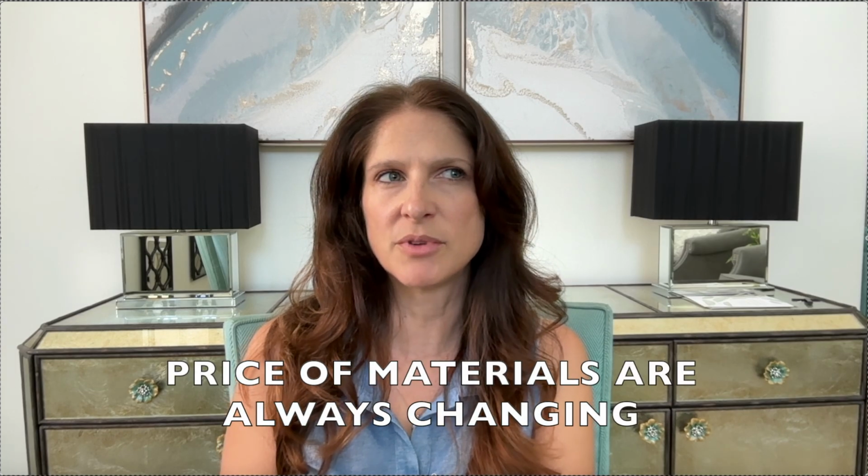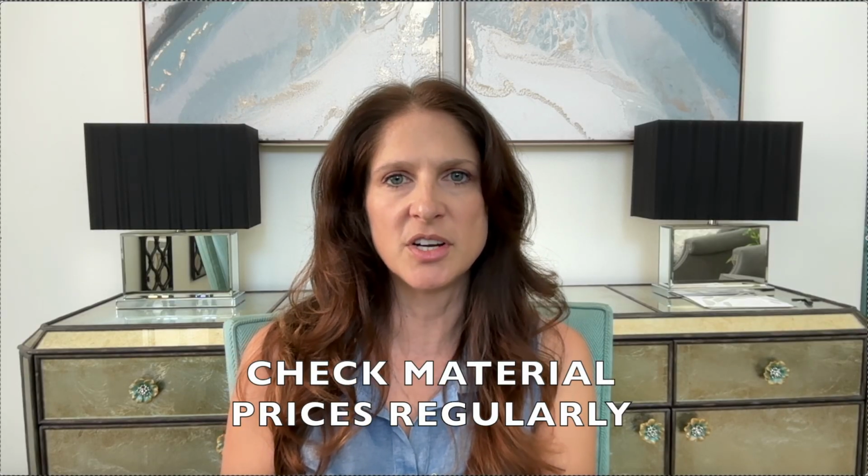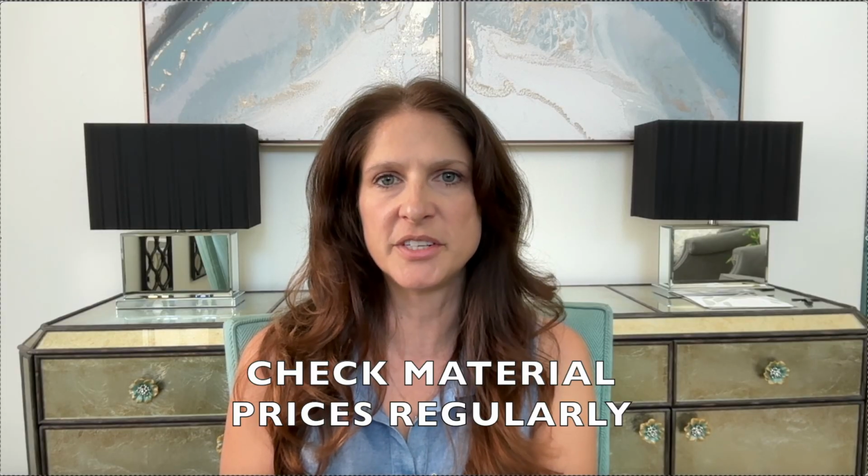It's a little trickier to keep a price list for materials because the price of materials changes. I would recommend jumping on HomeDepot.com or Amazon if you're buying materials for a handyman type service. And if you're building an estimate, you should be checking back in pretty regularly to make sure that you're keeping up on the current pricing of the materials that you're going to need.